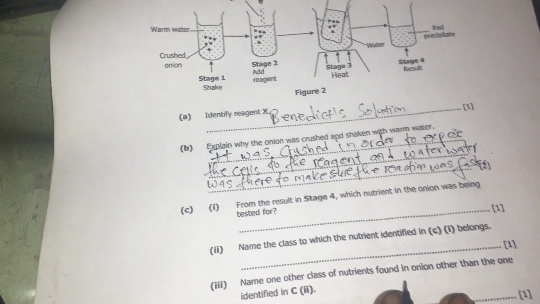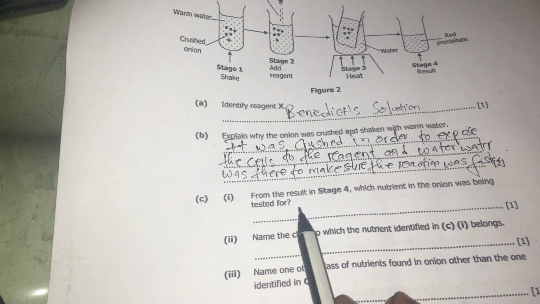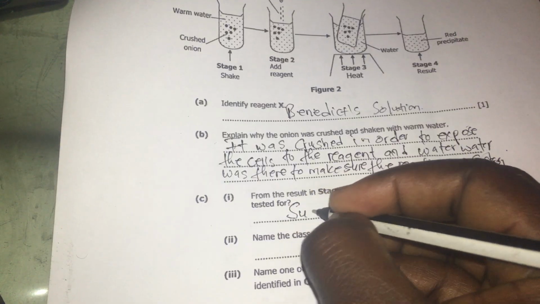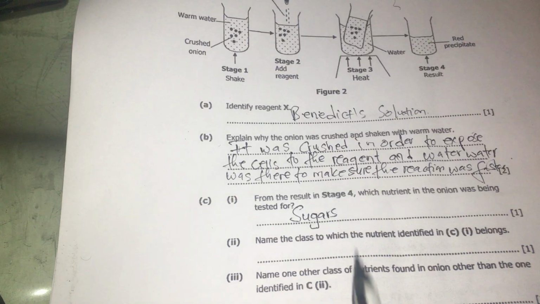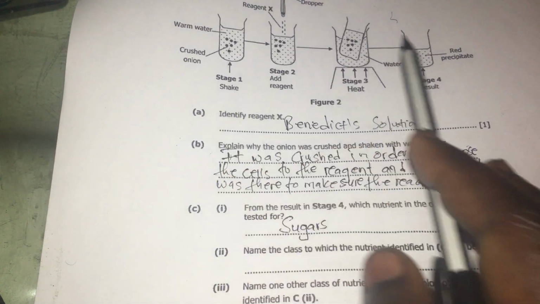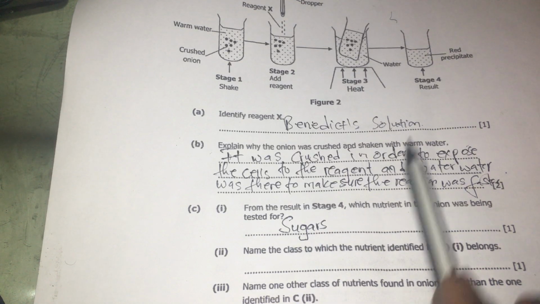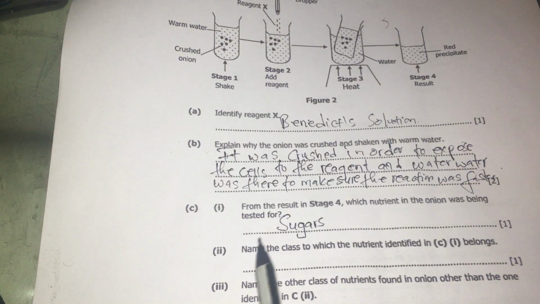So now let us move to question C. From result 4, which nutrient in the onion was being tested for? In short, it's sugars, or I can say reducing sugars. What was being tested for here is reducing sugars, because of the red precipitate here. So the nutrient being tested for is reducing sugars.